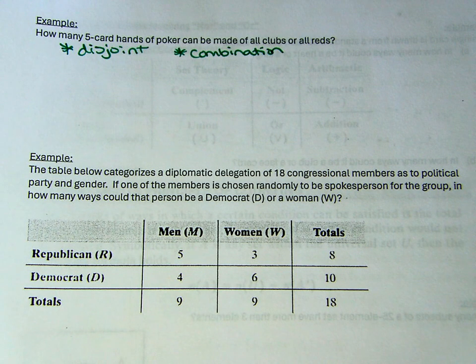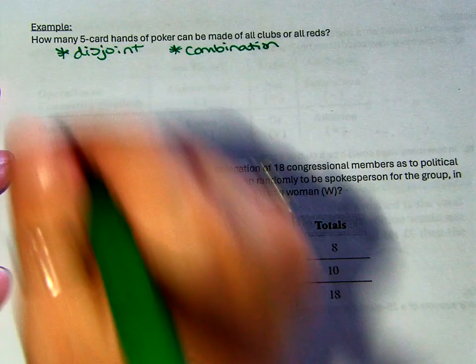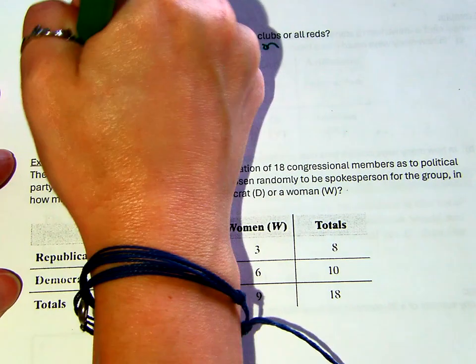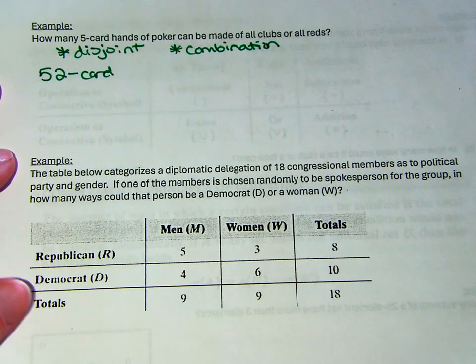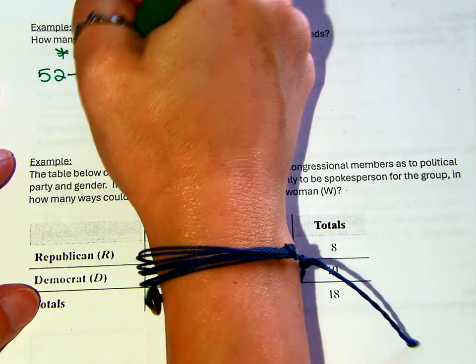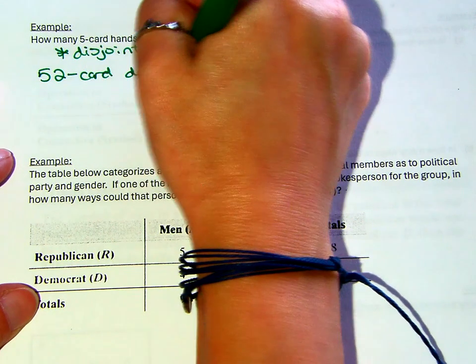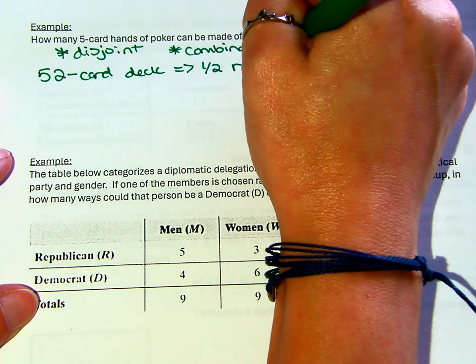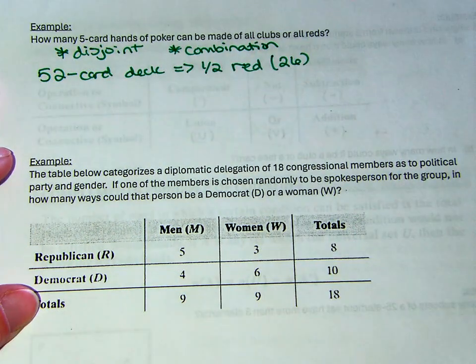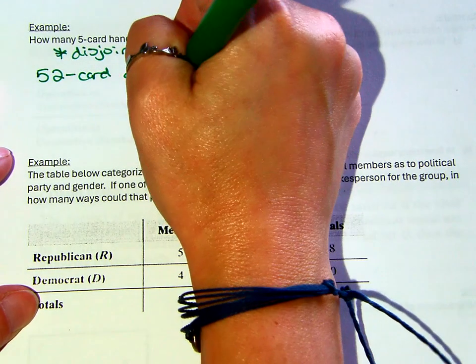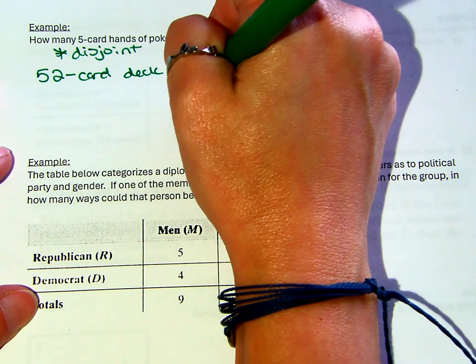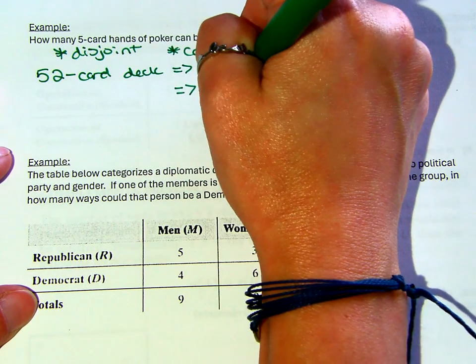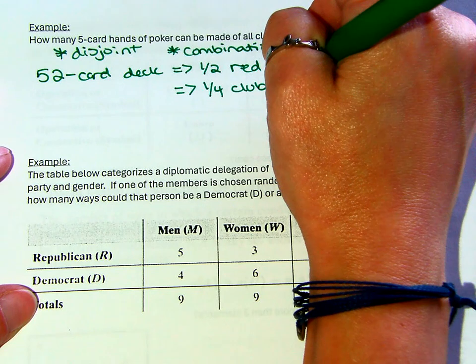And then I'm going to just make a couple additional notes. Most of your problems state that this is from a standard 52 card deck. I didn't type that out on all of these, but it's a 52 card deck, which tells me half of my cards are red. And if half of my cards are red, that's going to be 26 cards. And since we're talking about clubs, that's a fourth are clubs. 52 divided by 4, there's 13 clubs. You go from 2 to aces.